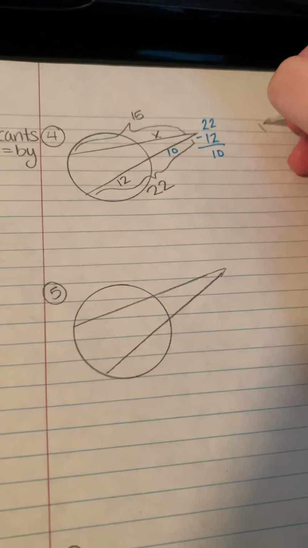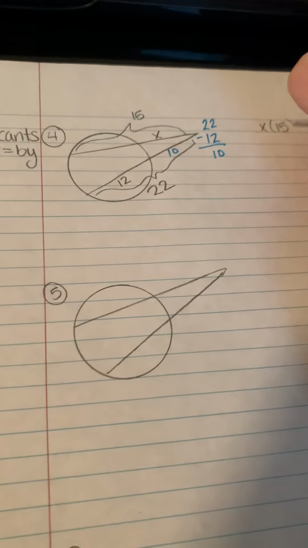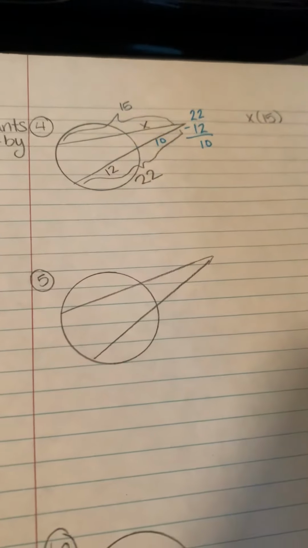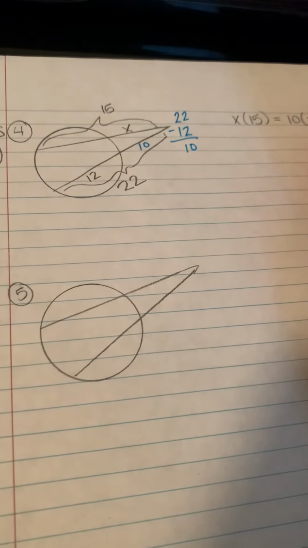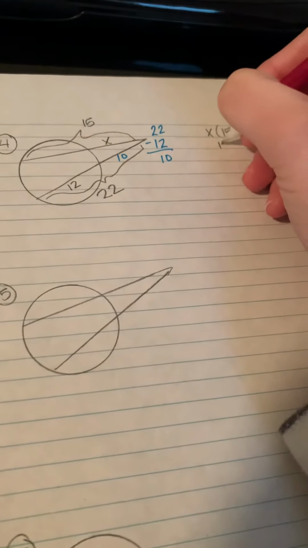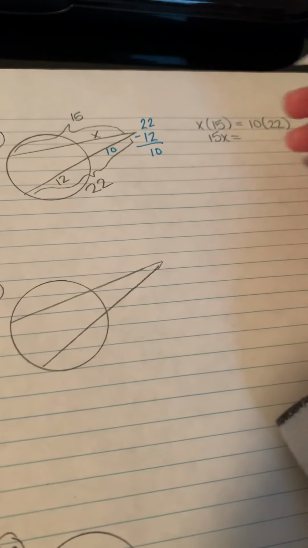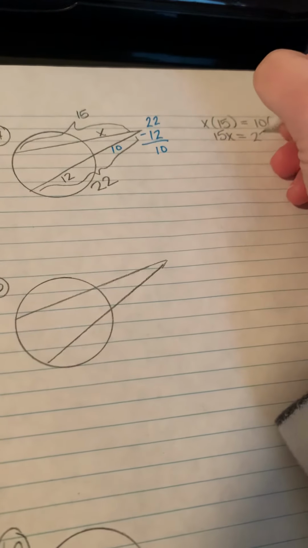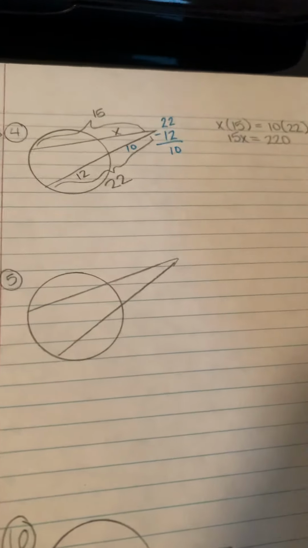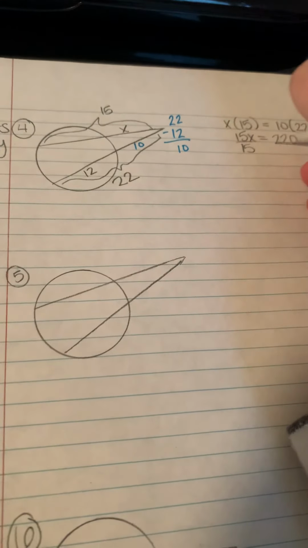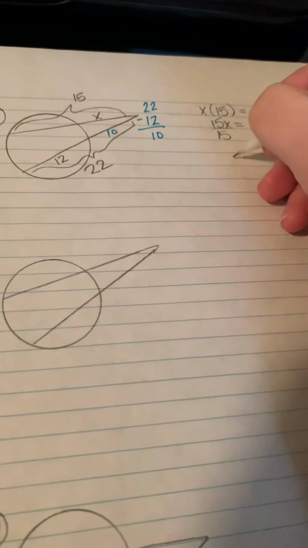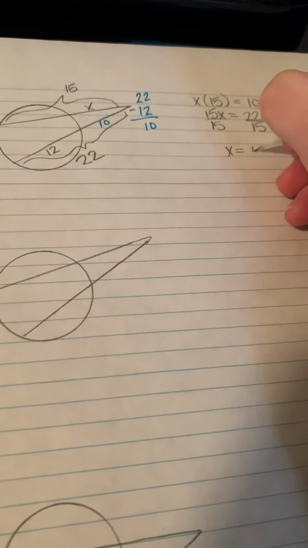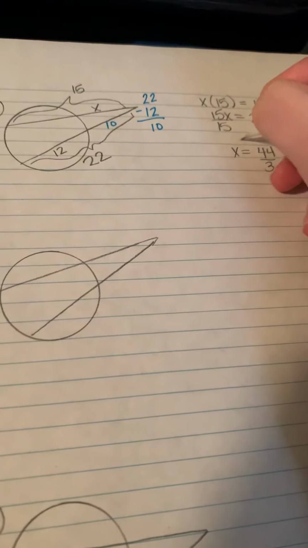So outside times total, I didn't have to add anything because it just tells me the total on this one, equals outside times total. So x times 15 is 15x. 10 times 22 is 220. And we divide by 15. And both of these are factors of 5, so we know it simplifies. And x becomes 44 thirds.